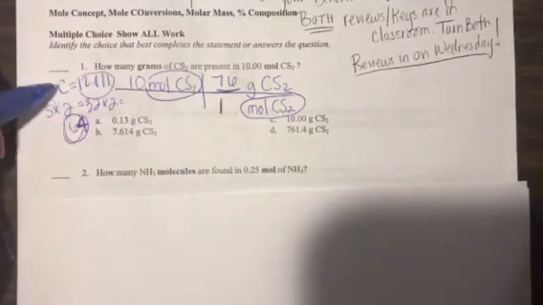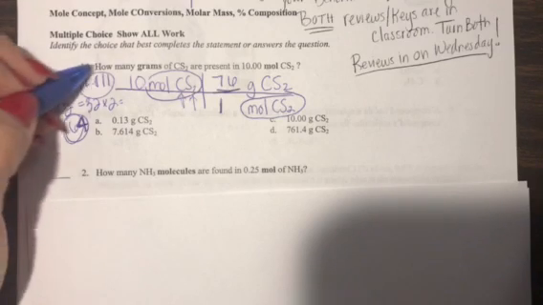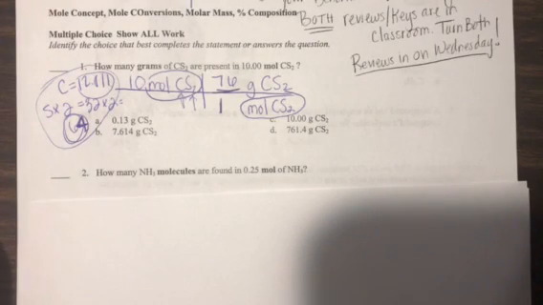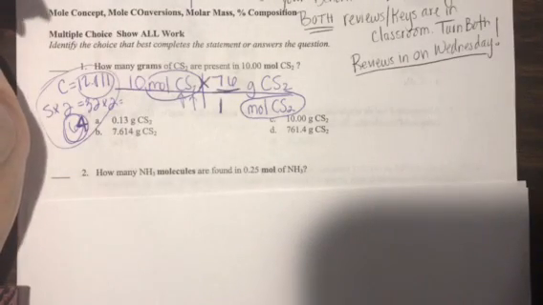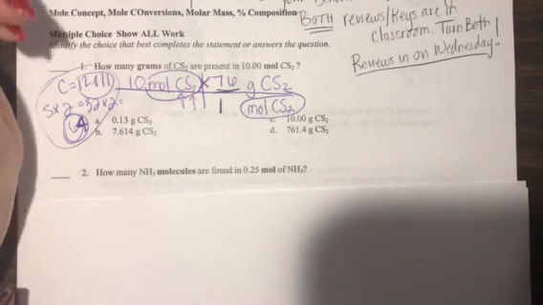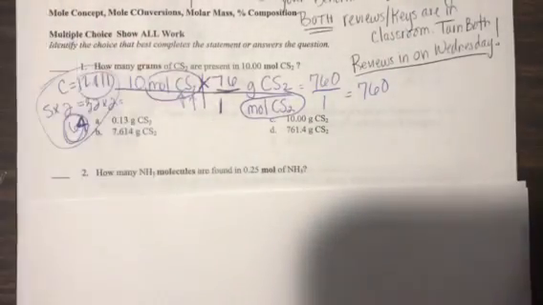I got 76 because there's 1 carbon and there's 2 sulfurs. And then you add them together. Anything side by side you multiply. So 10 times 76 divided by 1. The closest answer choice is going to be D.